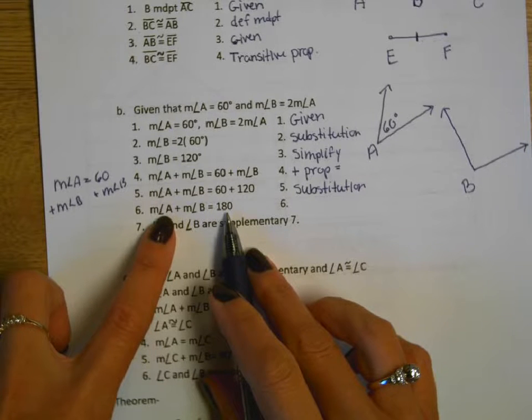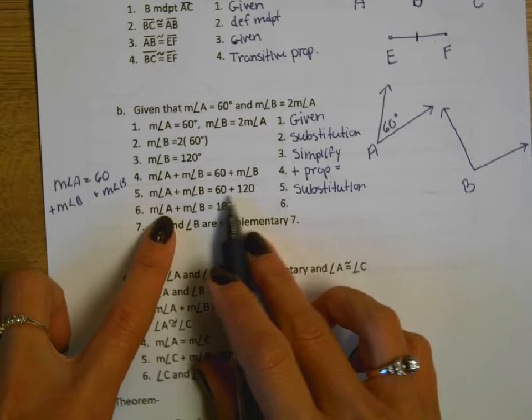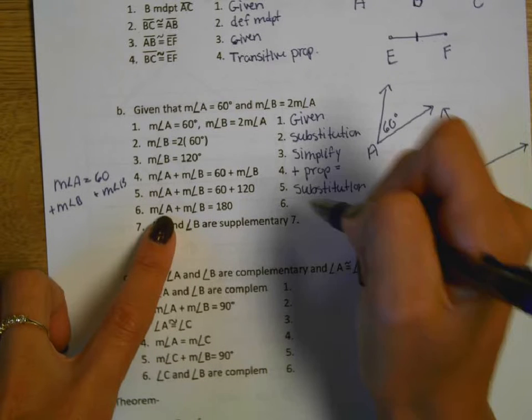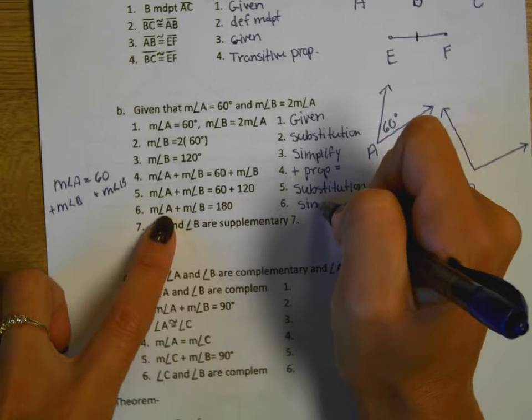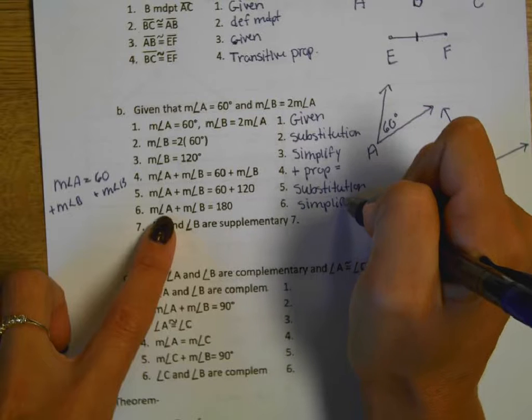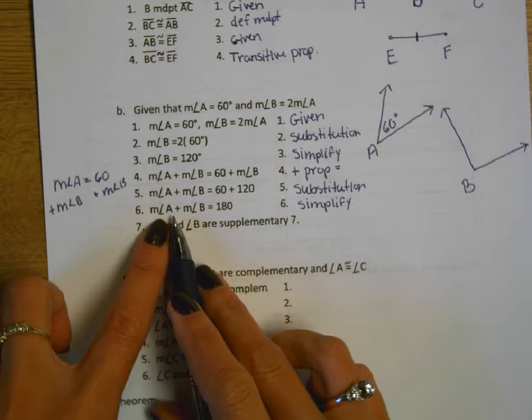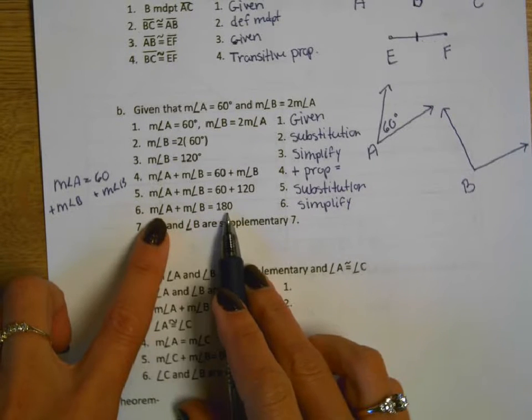Then what happened to get to line 6? They simplified. They actually added the 60 and the 120. So my line 6 says that the measure of A plus the measure of B equals 180.